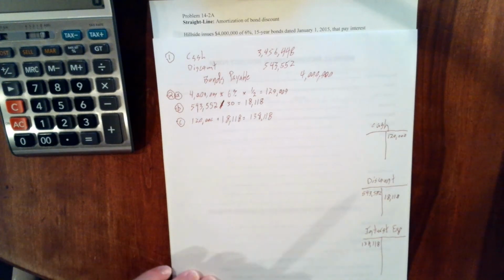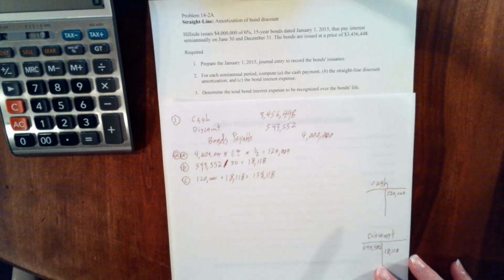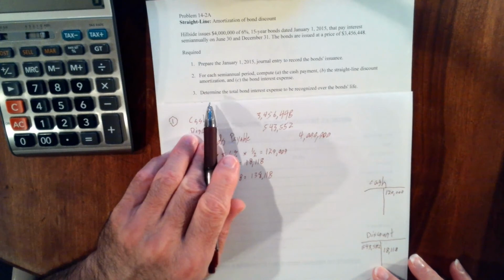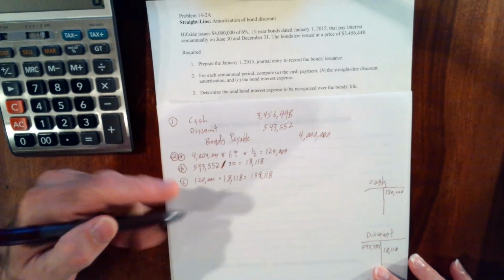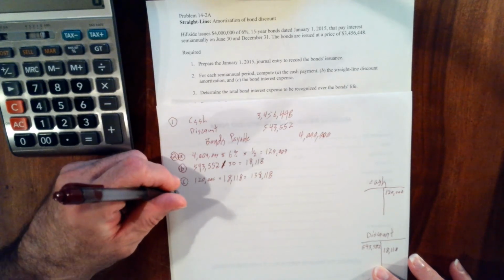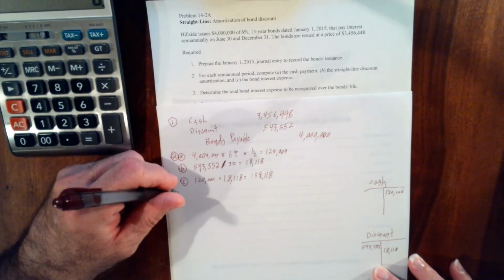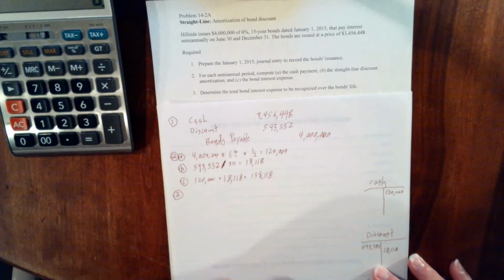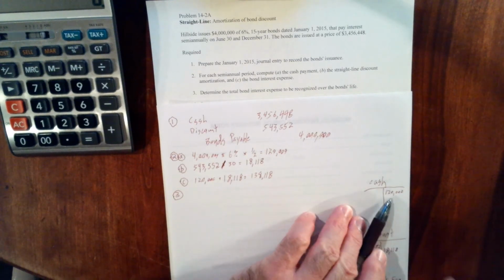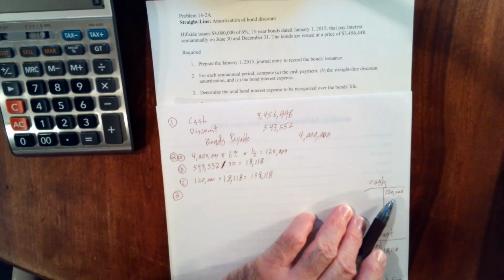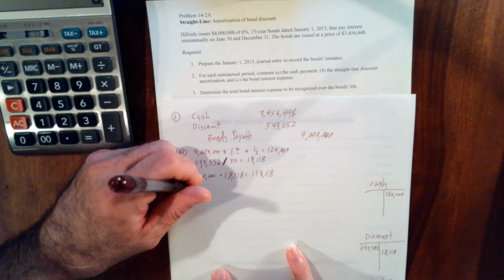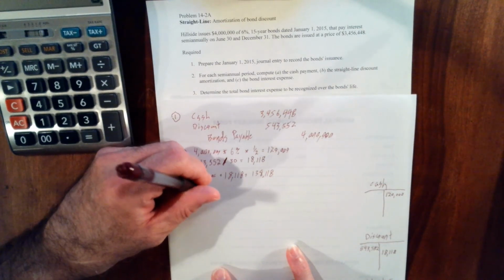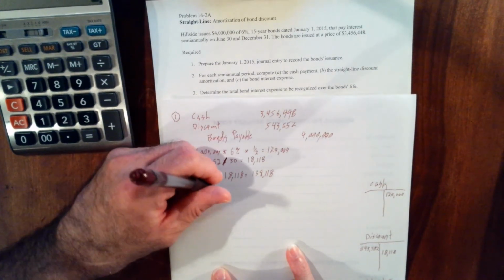Alrighty, good. So then, number 3. Determine the total bond interest expense to be recognized over the bond's life. Then you're thinking, oh my gosh, how in the world am I going to do this? Well, look at it this way, folks. How many payments are you going to be making of $120,000 cash? Every half year for 15 years? Is that right? Here's a quick and dirty way to do it. Take $120,000 times 30 periods.